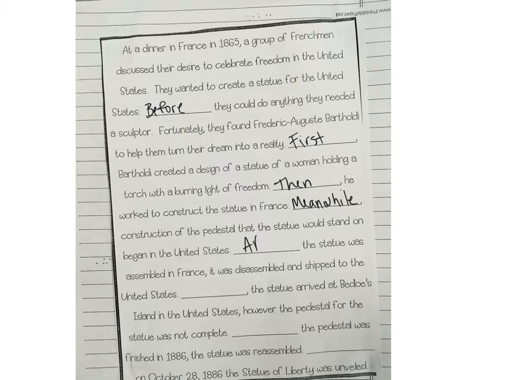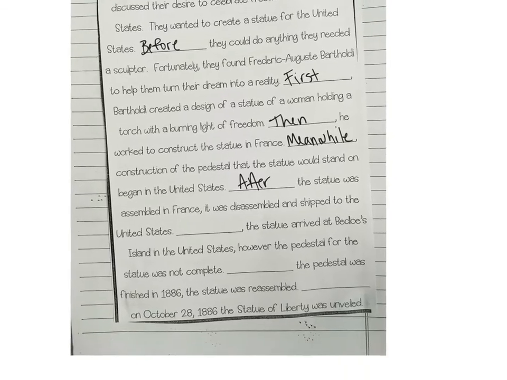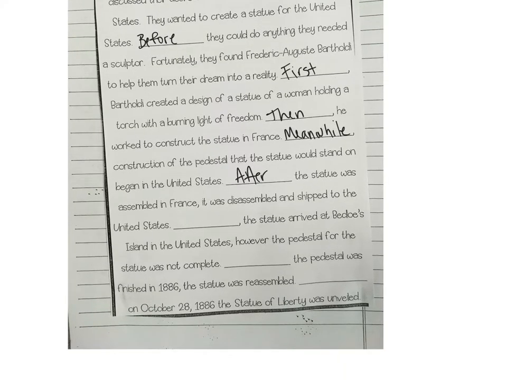After the statue was assembled in France, it was disassembled and shipped to the United States. At last, the statue arrived at Bedloe's Island in the United States.